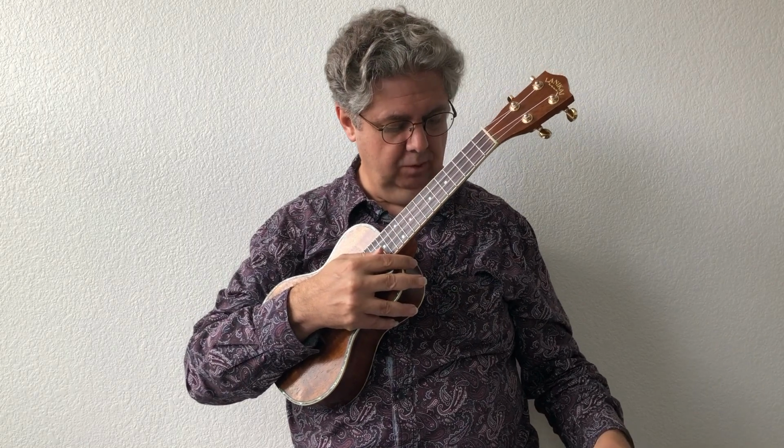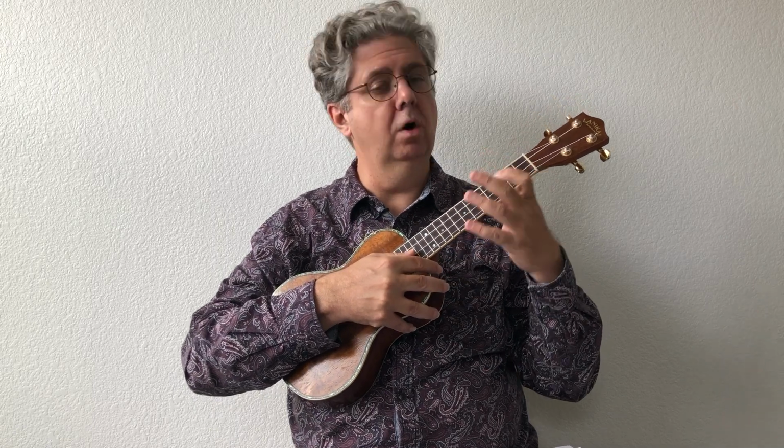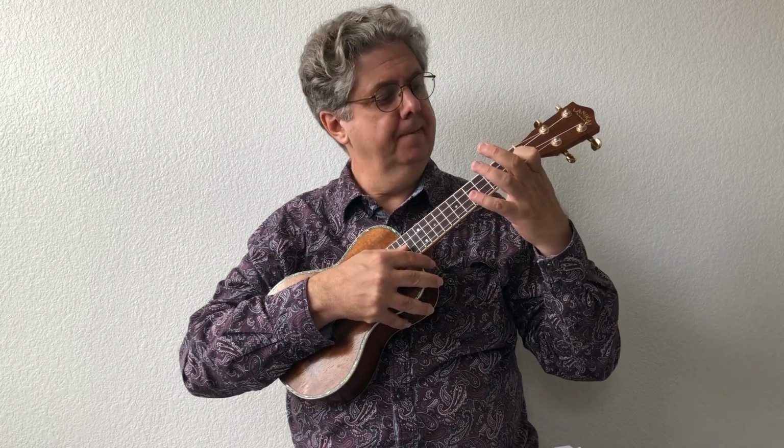We put a number on one of those lines, and the number represents what fret to press down. So for instance, if I see the number 1 on the second line down, that would indicate press down on the first fret of the second string.